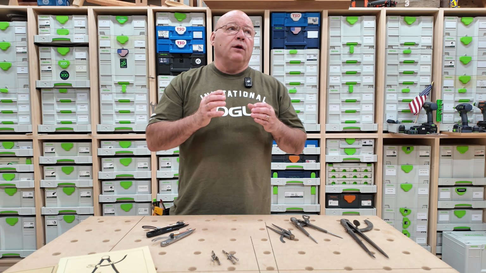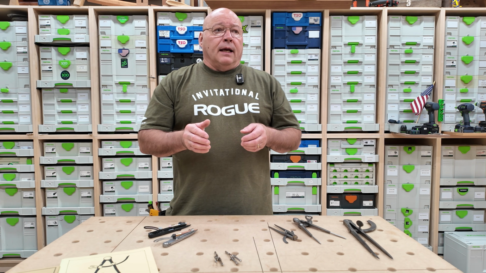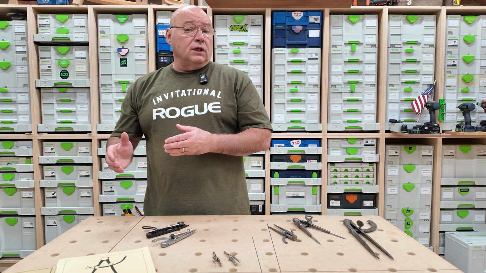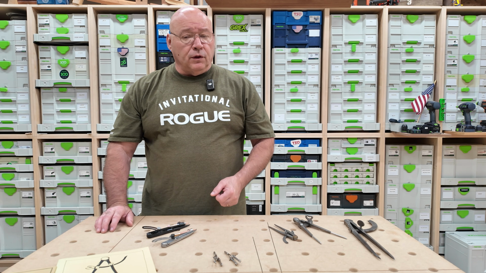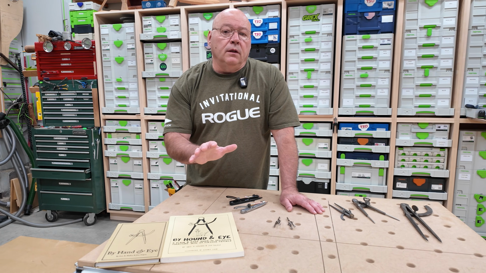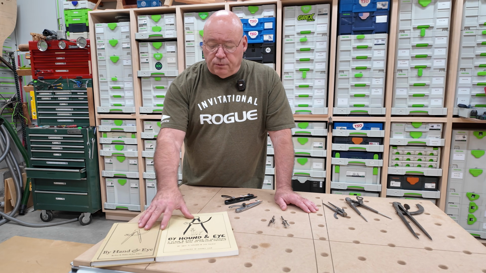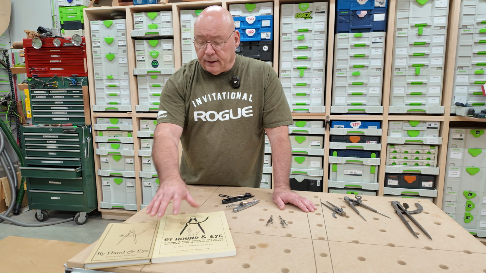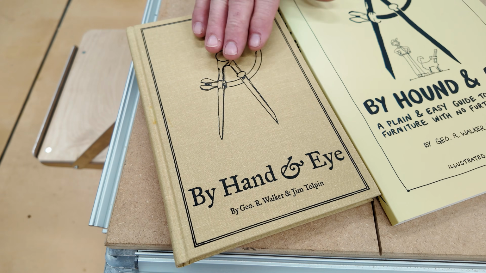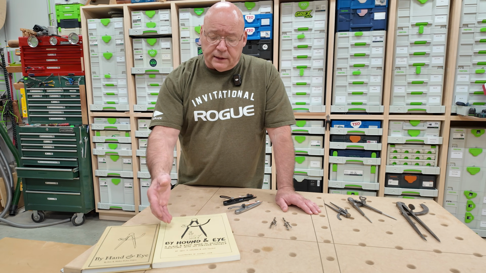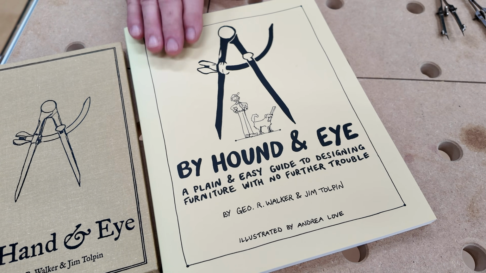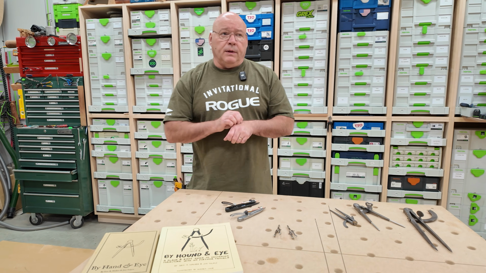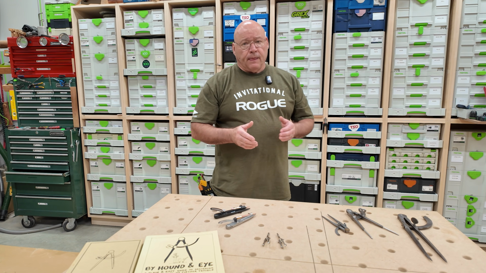I wanted to make sure I could show you how I use them here, because yes, I have a nice collection of them. I do collect them, but I also do use them here in the shop. And I want to show you a few of those applications. So in the woodshop realm, there's 2 books I recommend. They're by George Walker and Jim Tolpin. By Hand and Eye are the books that are available at Lost Art Press. And this one here is the workbook for this one. Yes, of course, the cover has dividers on them. There are so many layout applications. I'm just going to go into a few.